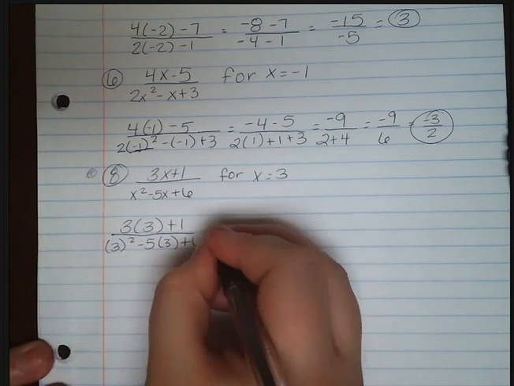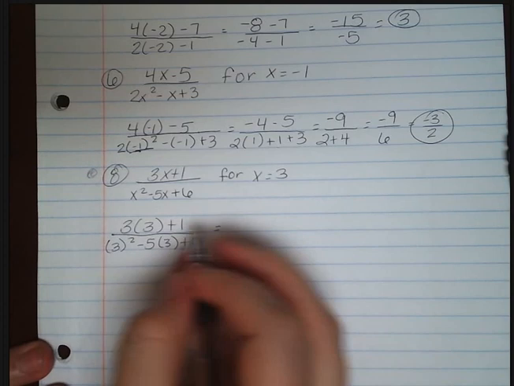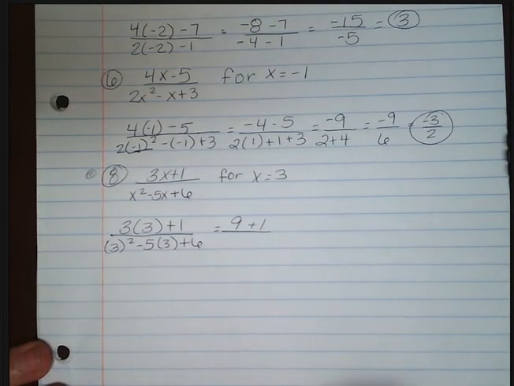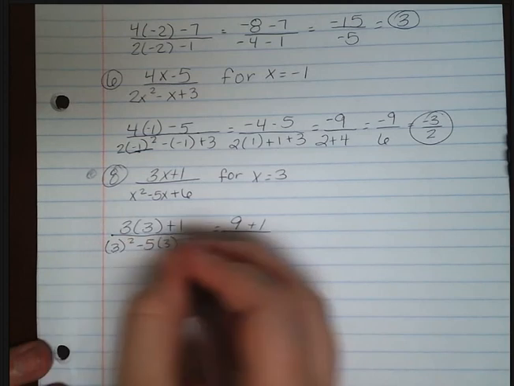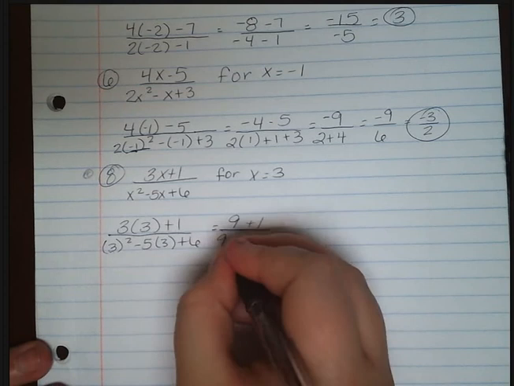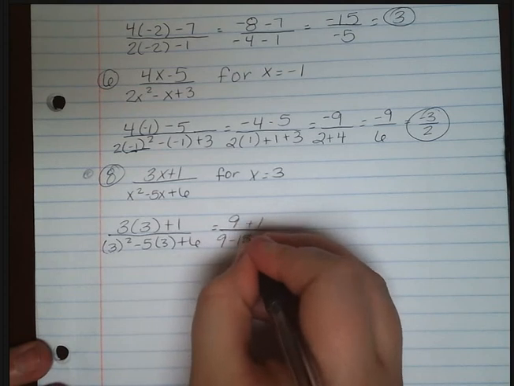So for my numerator, 3 times 3 is 9. Bring over your 1. And then you got to do your exponents here. So 3 squared is 9. Negative 5 times 3 is negative 15. Bring over your 6.